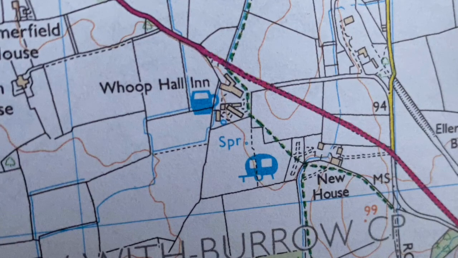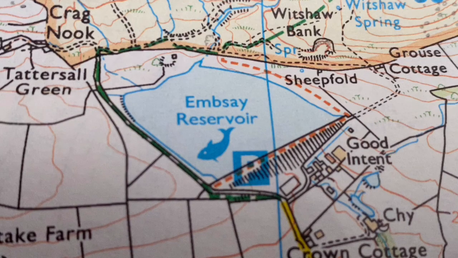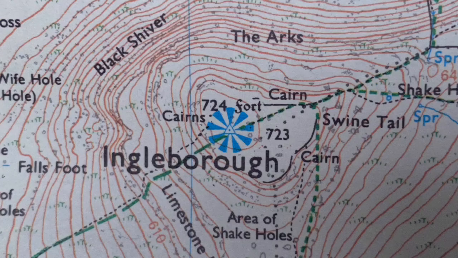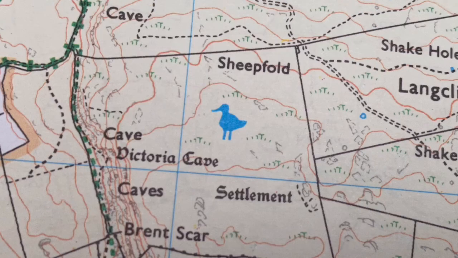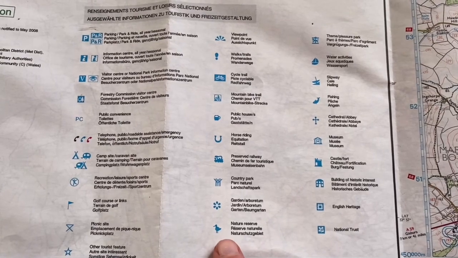Finally, what on earth do all these things mean? To find out, I need to have a look at the map key. Here we are. This is called a key, and it shows you what all of the marks on this map mean. Now I can see that this bird symbol means that there's a nature reserve here.